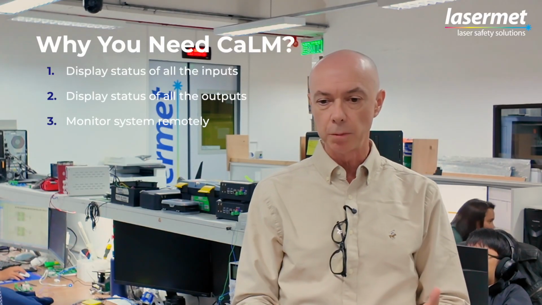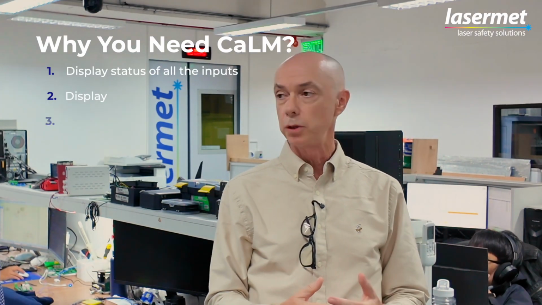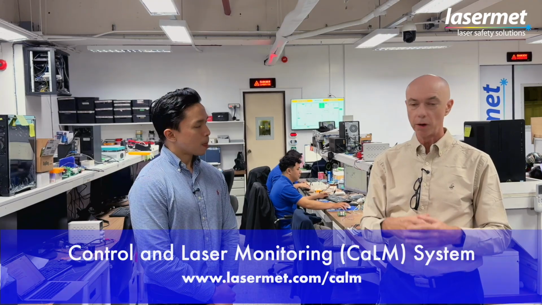A third reason is if you want to monitor the status of the system remotely. So it can be whether the system is armed or disarmed, what inputs are open, what outputs are enabled. Because CaLM transmits information via Ethernet, essentially it's unlimited distance that you can take that over, if you have enough network switches. Then you could display that in a control room. It could be on the other side of the site, though more likely it would be in the control room that's next door. But it's unlimited distance that you can display that information. So that's remote monitoring.